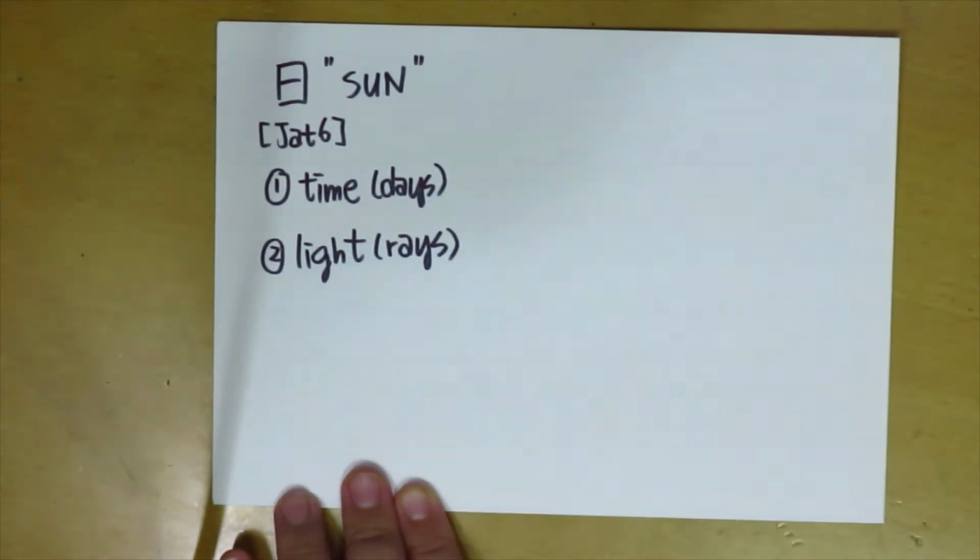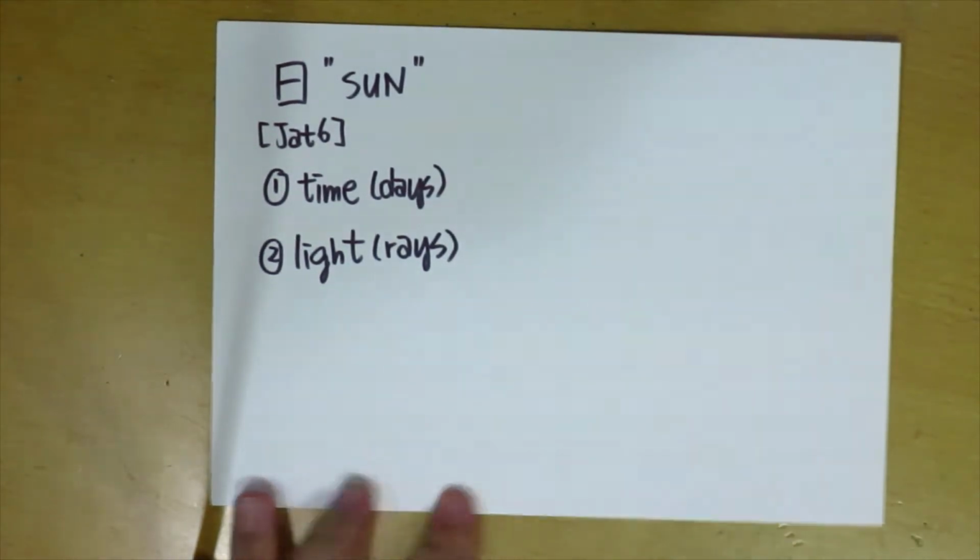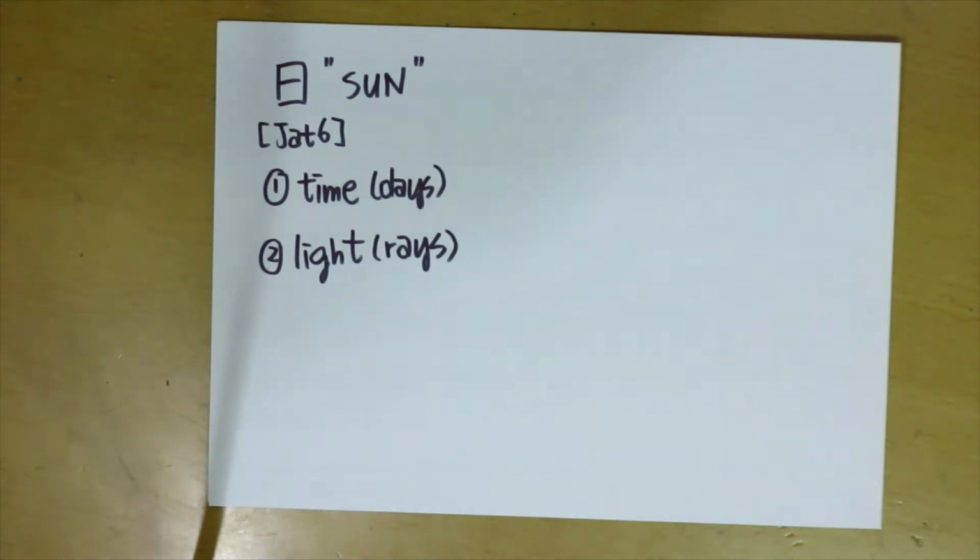And that rhymes. Meaning-wise, it sometimes gives out this kind of meaning, but sometimes it doesn't. So don't be so stubborn about why this character has yap as its radical, but it doesn't give out a time or light kind of meaning, because sometimes it just doesn't.